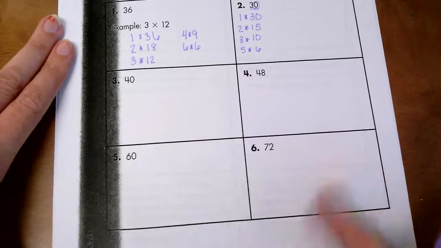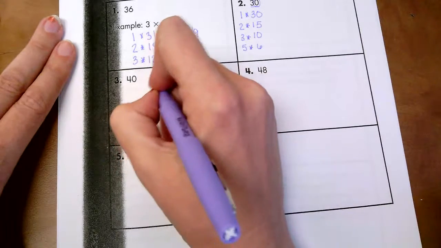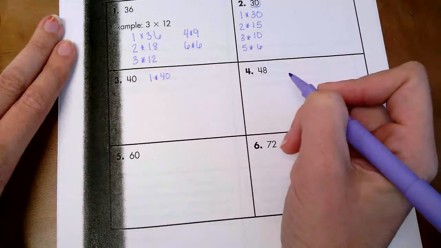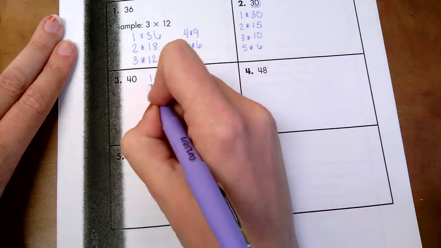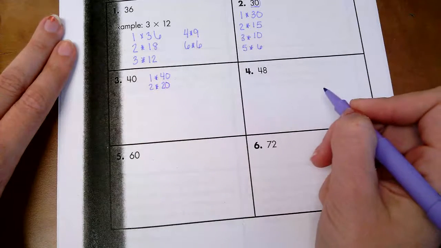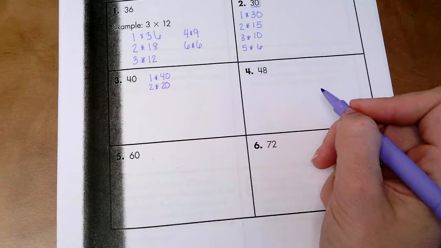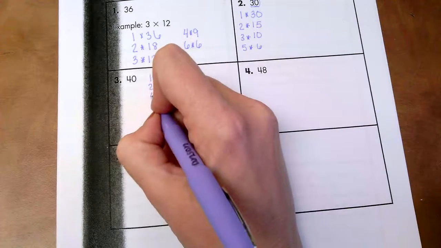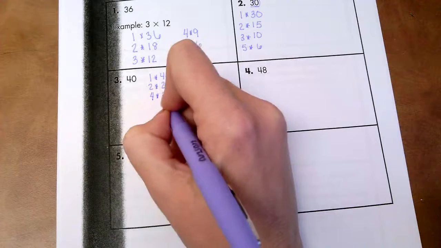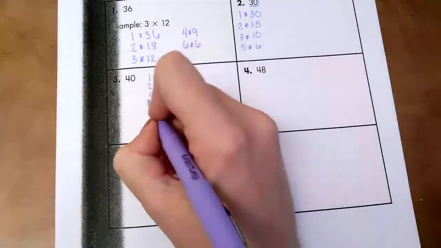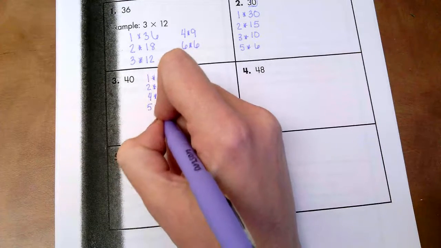Number 3 with 40, we're going to go back and start at 1. 1 times 40 is 40. 40 is even, so 2 will work. 2 times 20. If I try 3, 3 does not work. 4 works though, it's that extended fact. 4 times 10. 5 works because it ends in 0. 5 times 8.